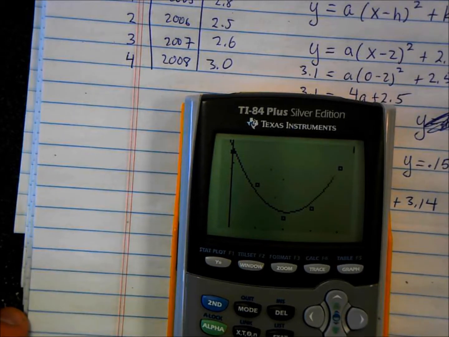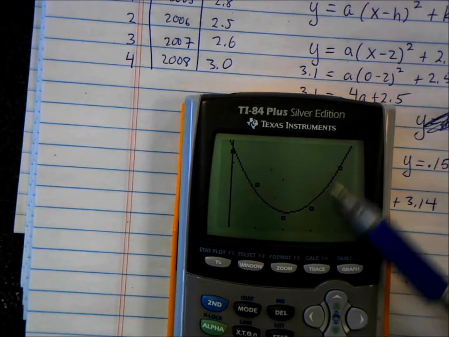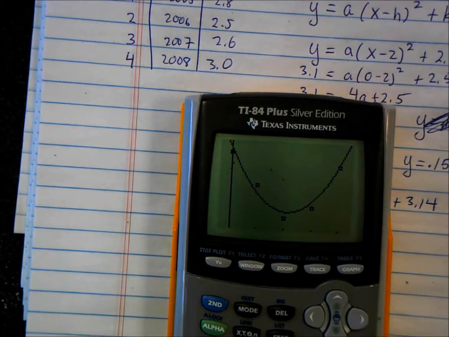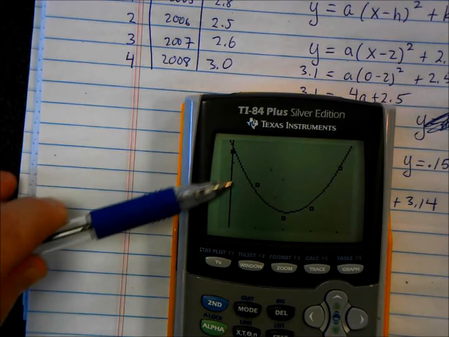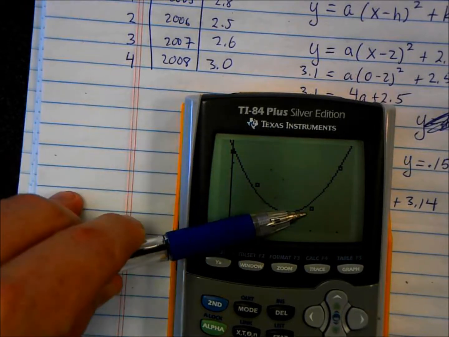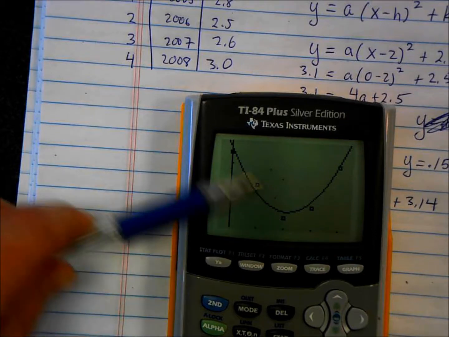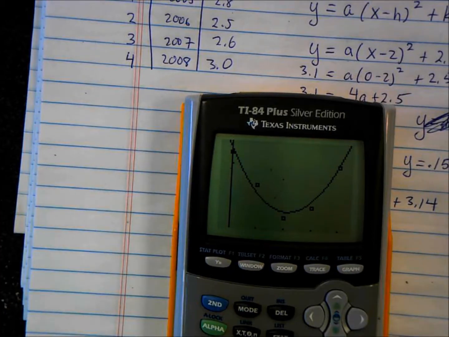Does it hit any of the points exactly? No, but it's closer to these other points than the first one was. And so that's kind of the trade-off that you make. Doing it by hand, your parabola will always exactly hit 2 points. Doing it using the regression, it's going to be closer to the points that you miss, but it's not going to hit any of the points exactly in general.